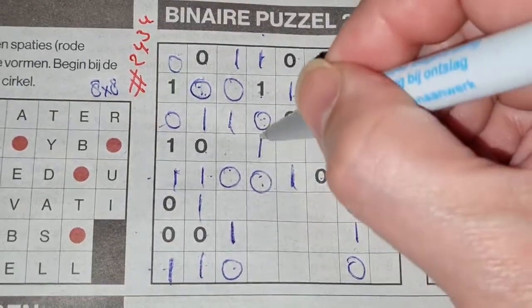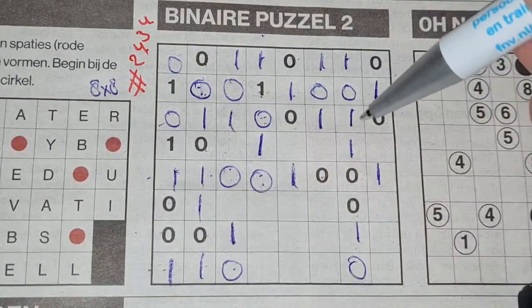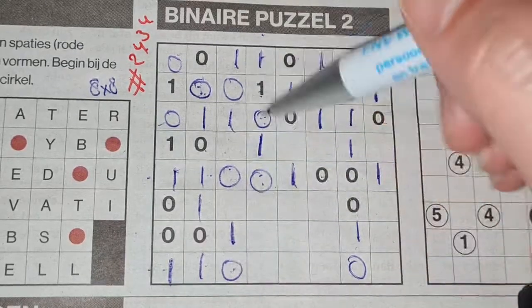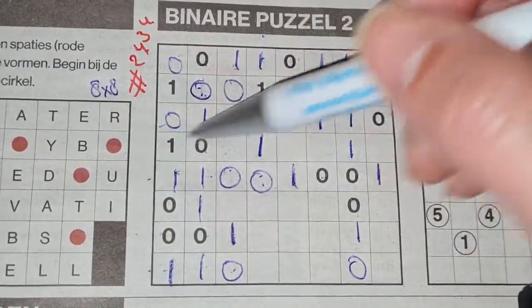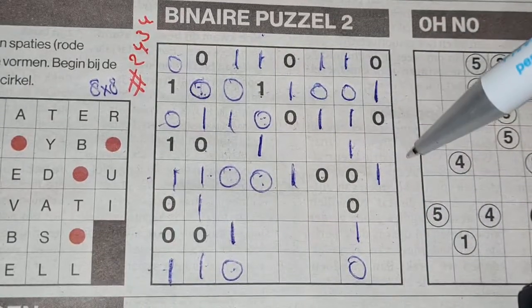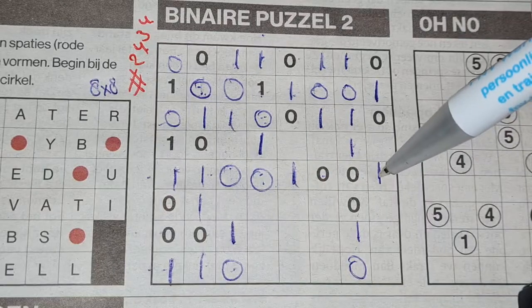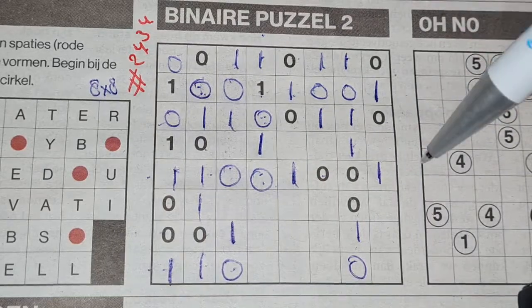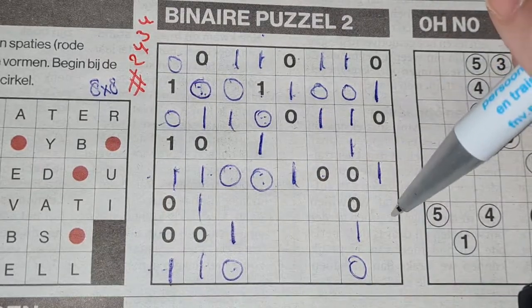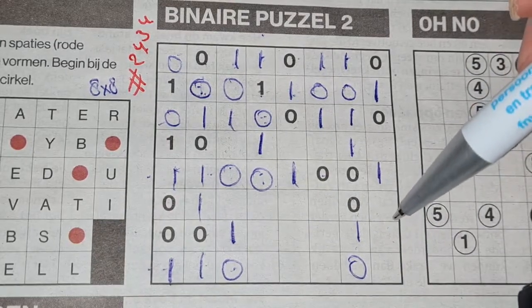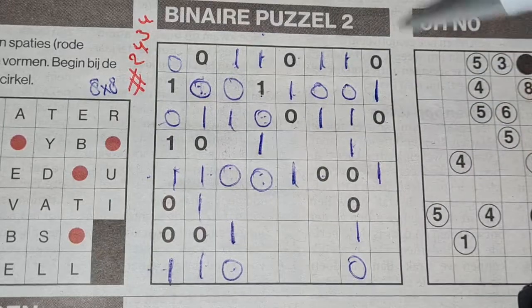Between 2 O's comes a 1. Then 1, 2, 3, 1, 2, 3. 1, 2, 3. Alright. I need to compare, I think. Yeah, we need to compare. Ooh, we need to compare. Alright.